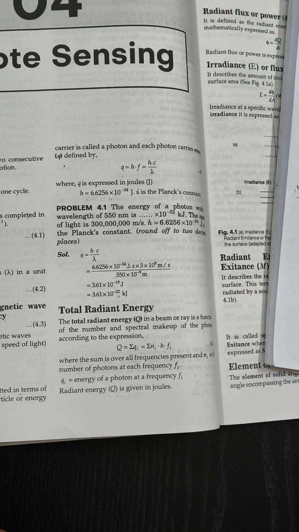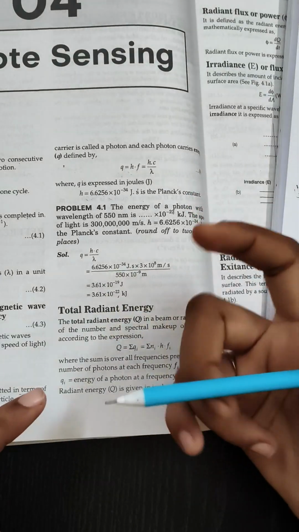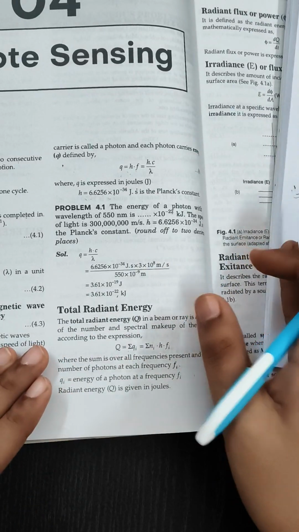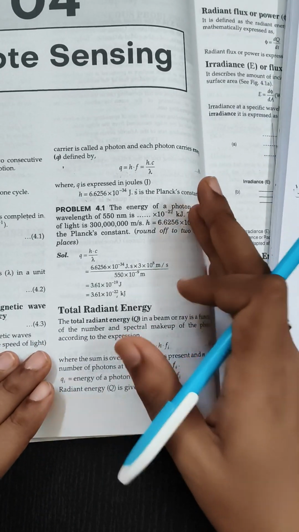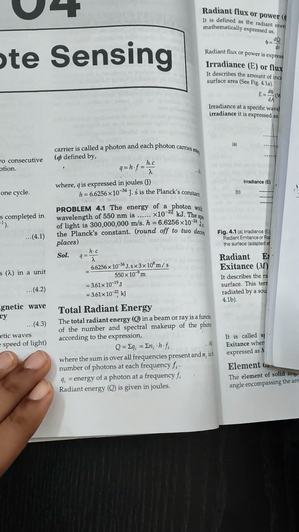Okay, so let's quickly revise today's lecture. Remote sensing means collecting information without touching an object. Satellite receives reflected electromagnetic radiation, and wavelength is the distance between two consecutive wave crests. Time period is the time required for one complete wave.